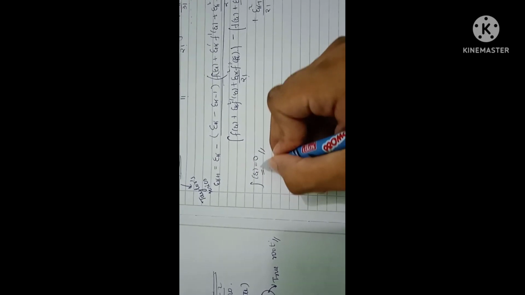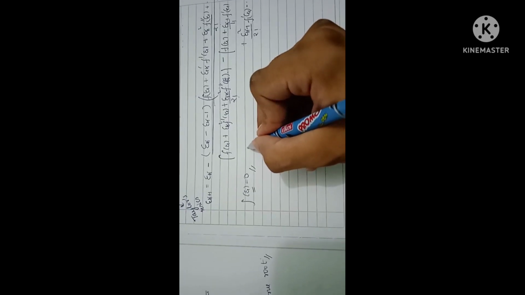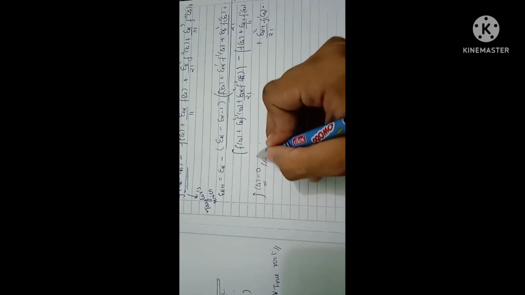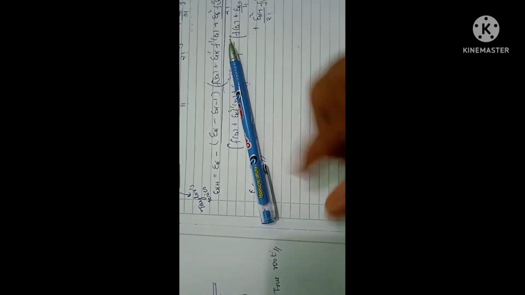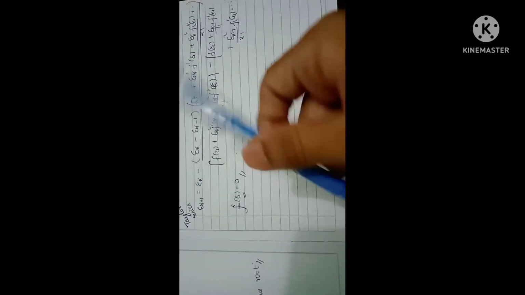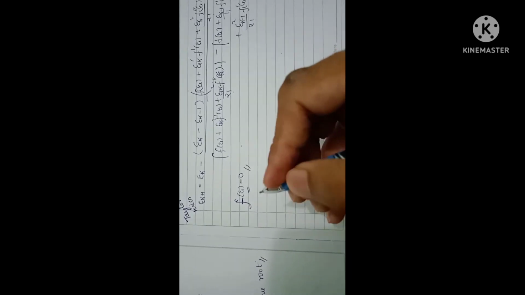Because epsilon is the root, and if you put a root in any equation, then its value comes to 0. Any function, if you put its root in the function itself, then the function gets to 0. It is very simple mathematics. Please try to understand what I am trying to say.